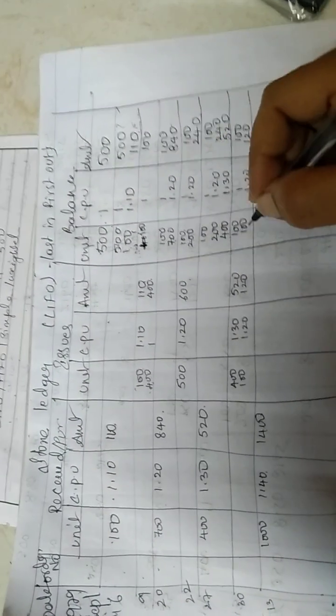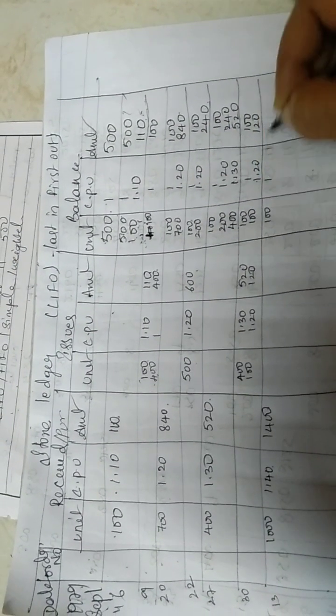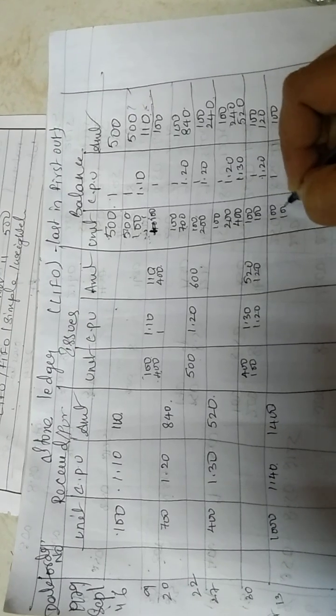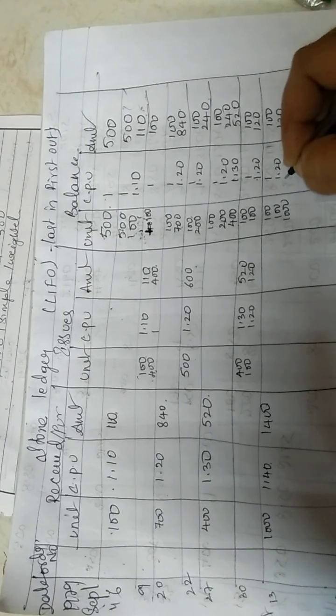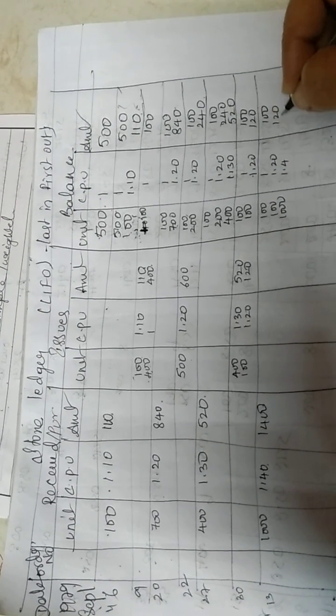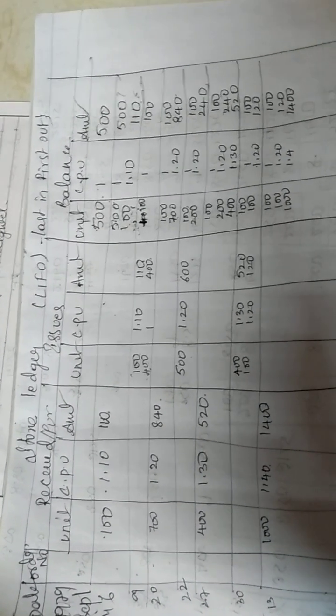So already with me, how much stock is there? 100 at the rate of 1 rupee and 100 at the rate of 1 rupee 20 paisa. Now the latest, how much did I get? 1000 extra. So 1000 at the rate of 1 rupee 40 paisa, which is going to be 1400. So 13th October also we are done. Now the next date is 15th October, which is an issue.